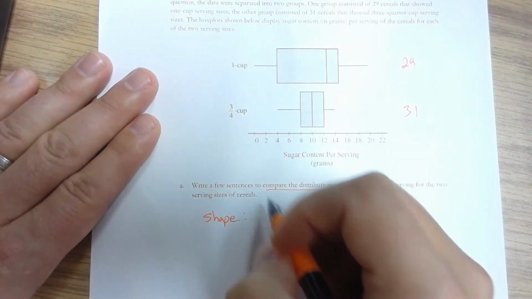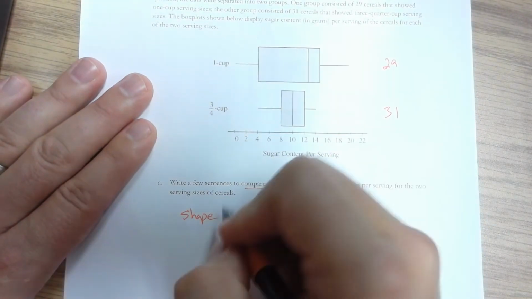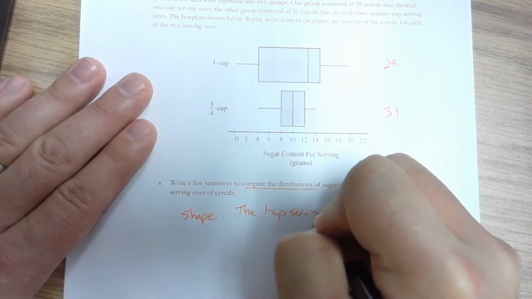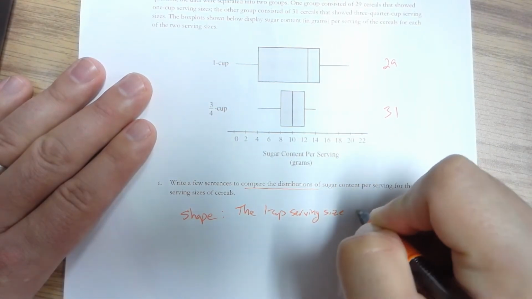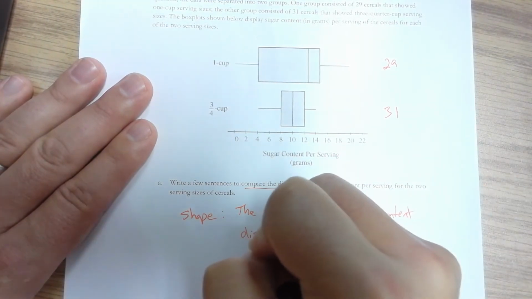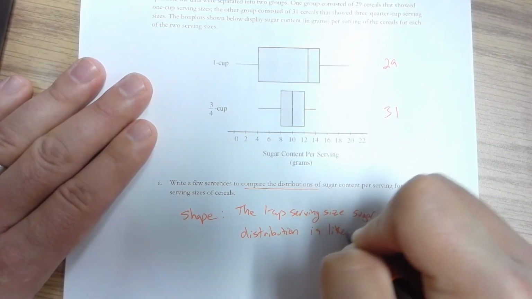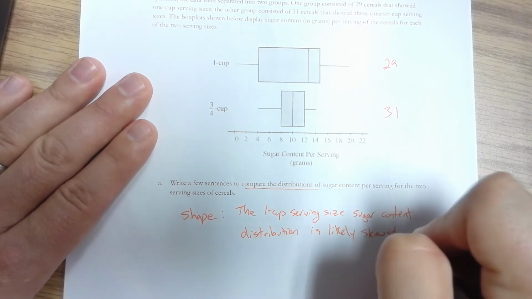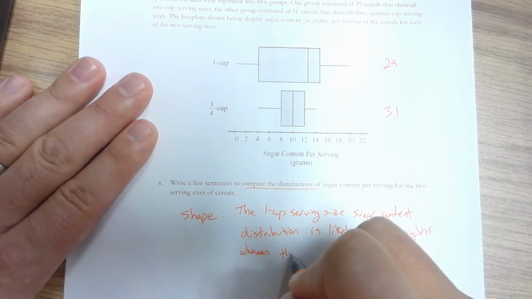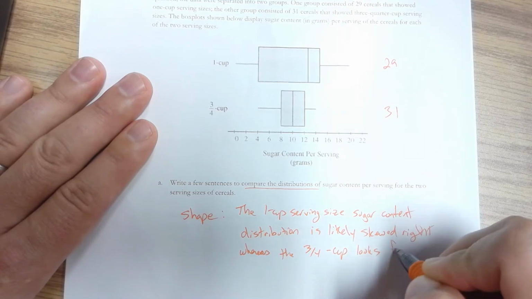Again, box plots can be tricky for shape, a lot harder than doing a histogram, but it's okay to use softer language on those. So the 1 cup serving size sugar content distribution, got to get it in context, is likely skewed right. Whereas the 3/4 cup looks fairly symmetric.